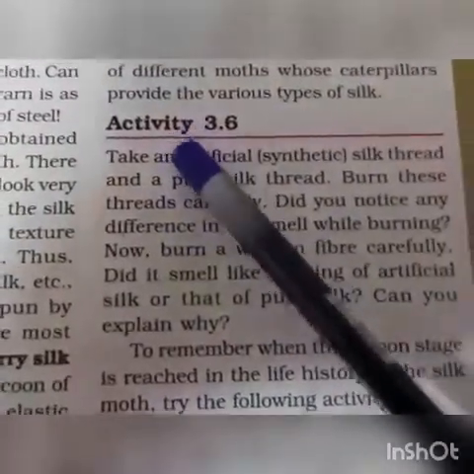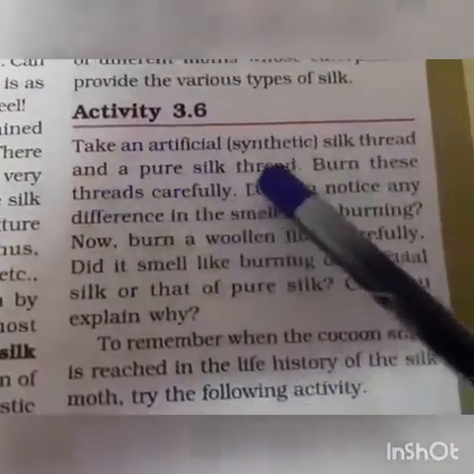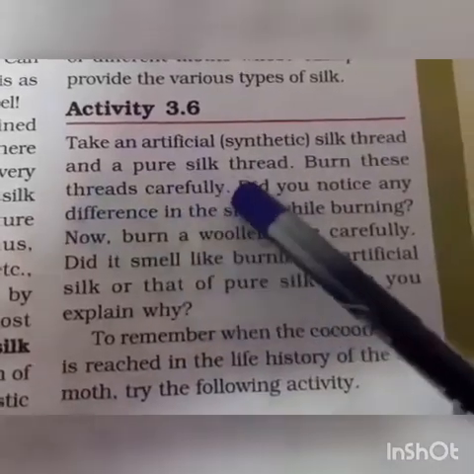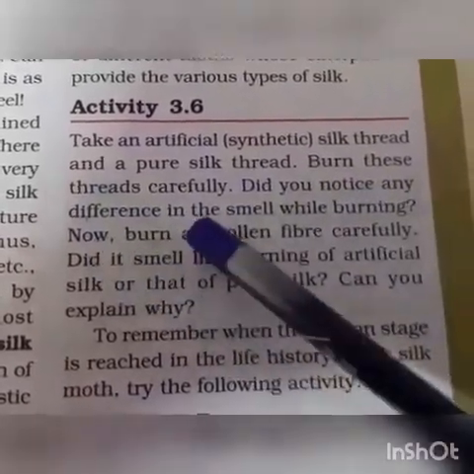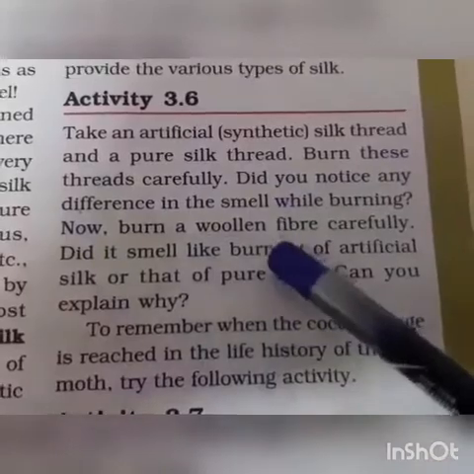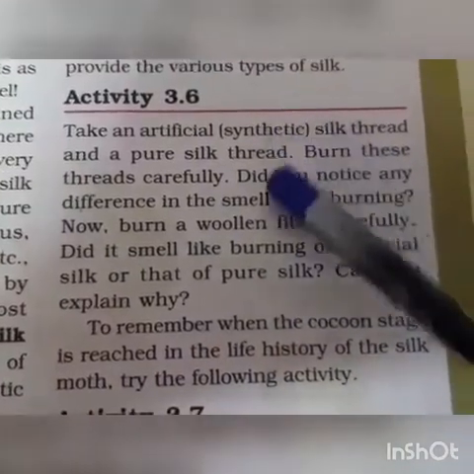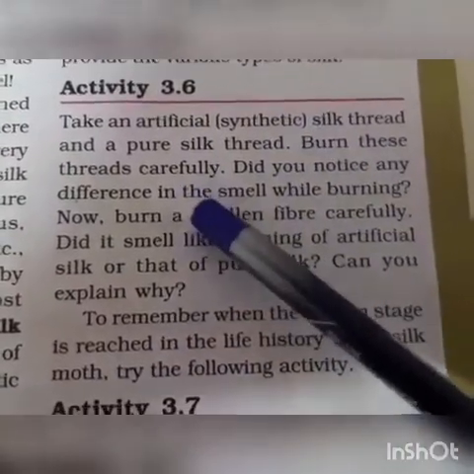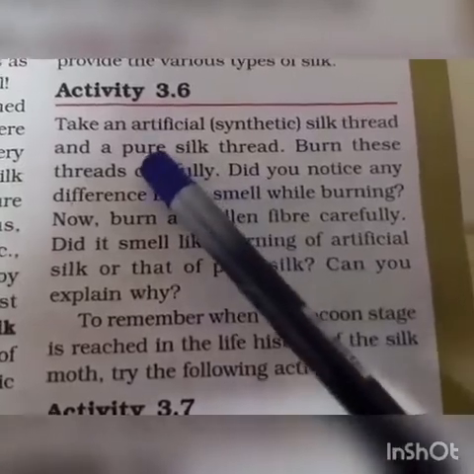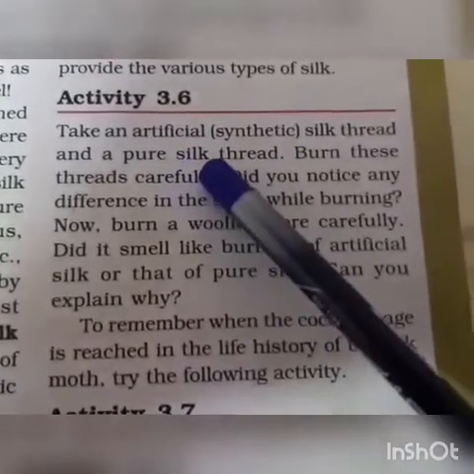Now next activity is 3.6. Take an artificial synthetic silk thread and a pure silk thread. Burn these threads carefully. Did you notice any difference in the smell while burning? Yes, you will definitely feel the difference in the smell when you take a pure silk thread. Pure silk thread means the thread that is obtained from the animal.